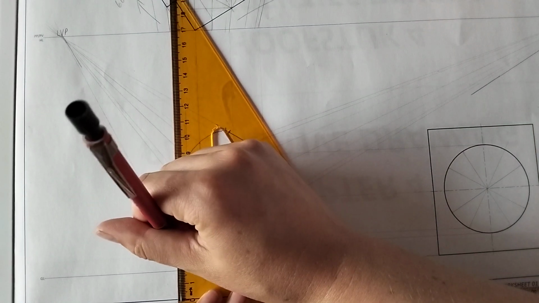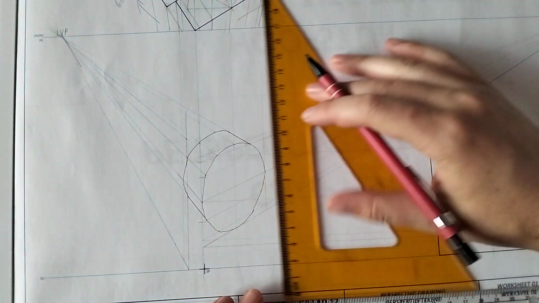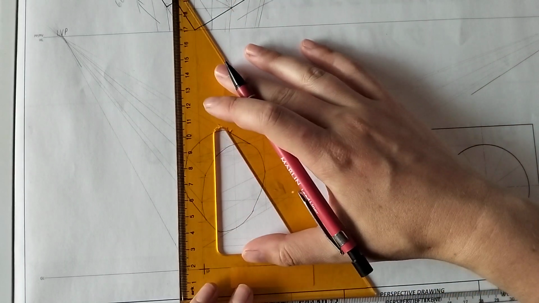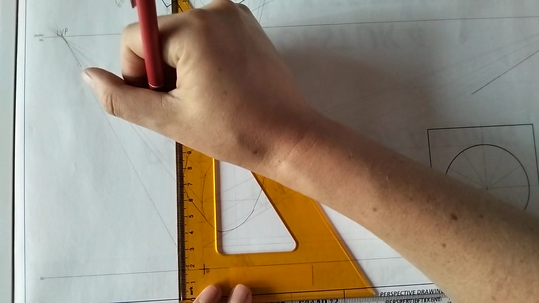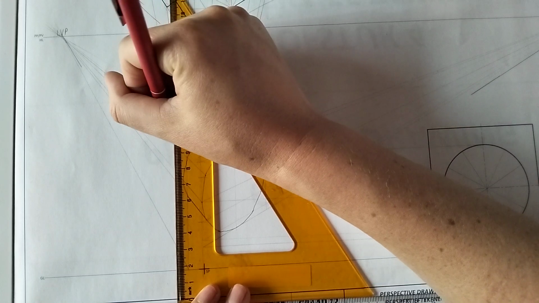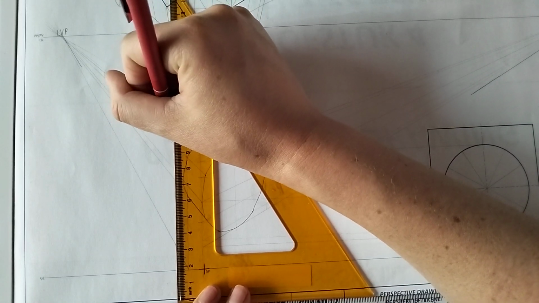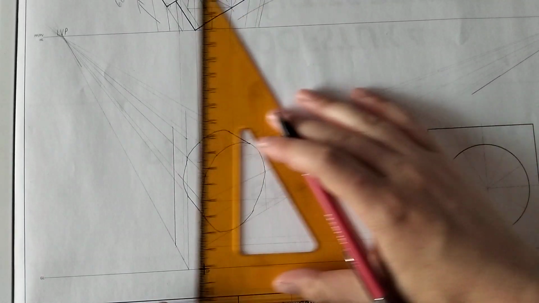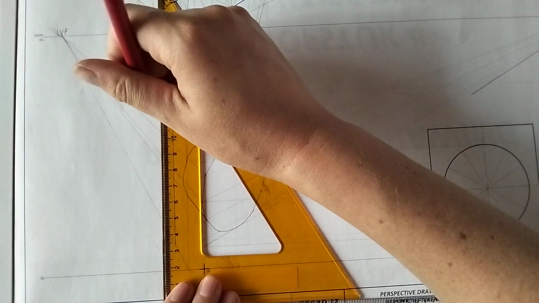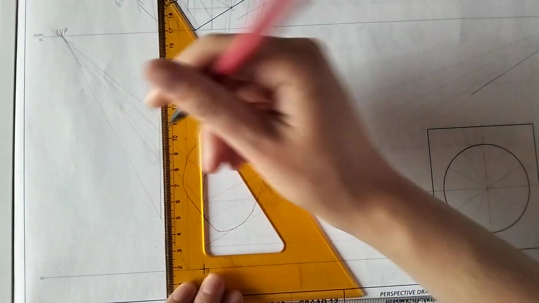So that is where that, I just want to see, it's on that line. That is where that box will begin. Okay, and that is the thickness of it, so that's where it stops.